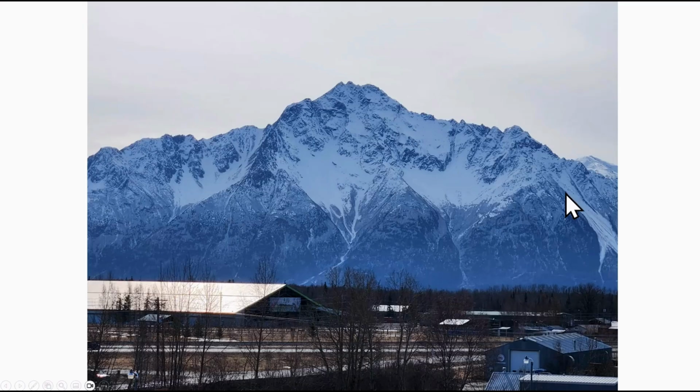And I am in Palmer, Alaska. That's a view from our backyard. That big building in the foreground there is the Alaska State Fair.